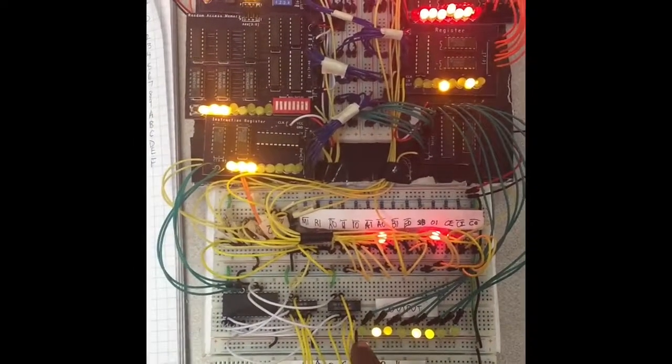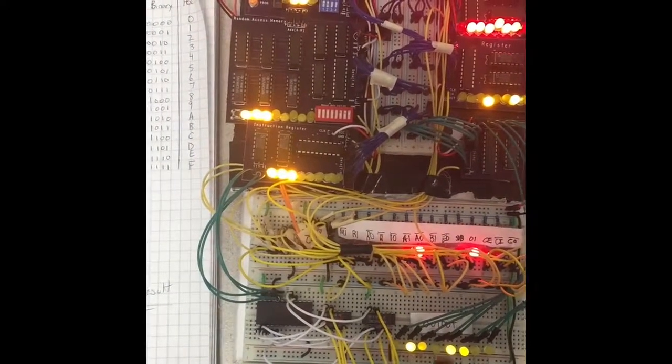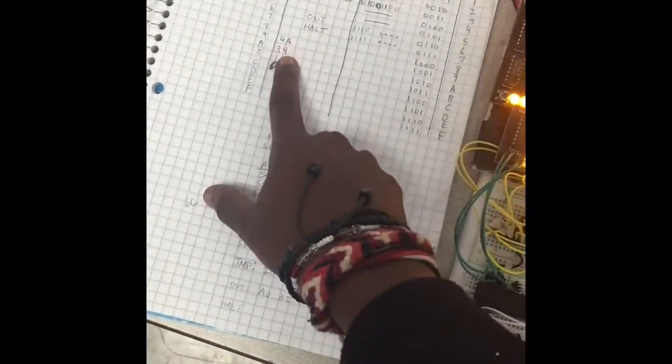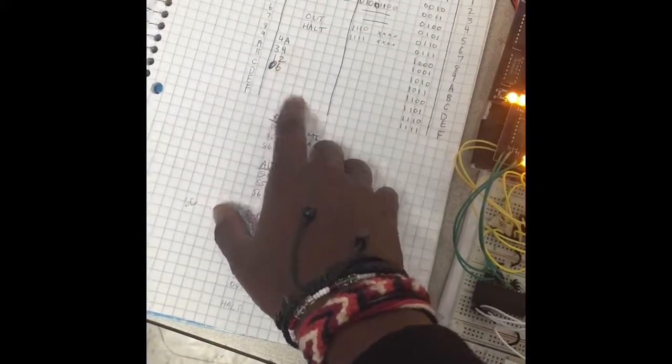There's an LED hidden behind this wire. So the output is 6C. That's the answer to the arithmetic. So 4A plus 34 minus 12 equals 6C, and that's the result.